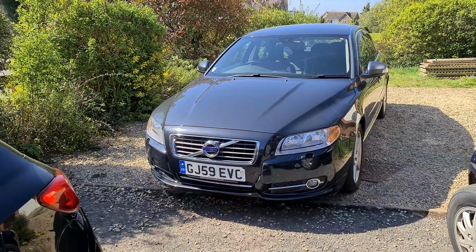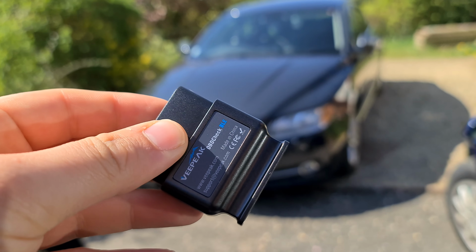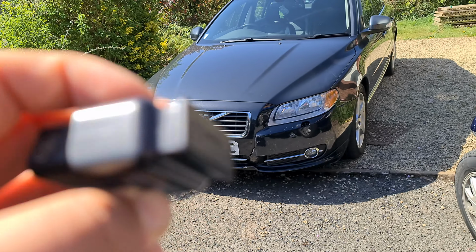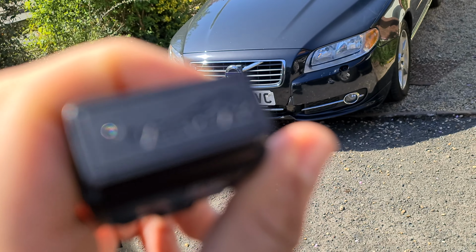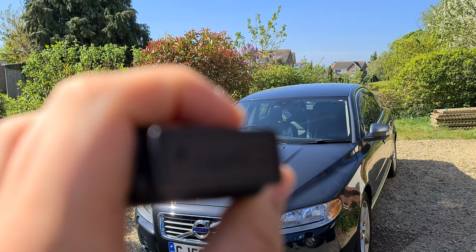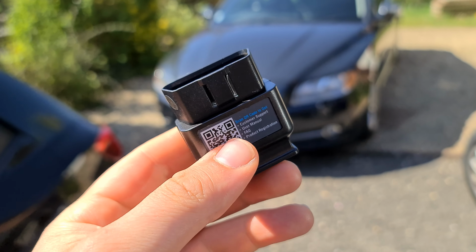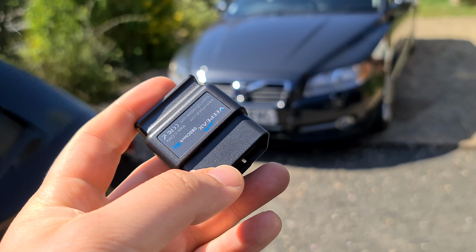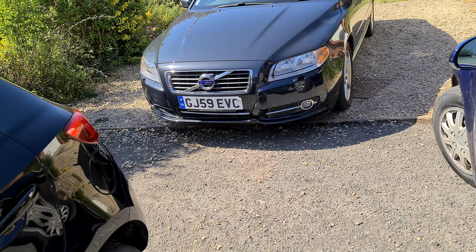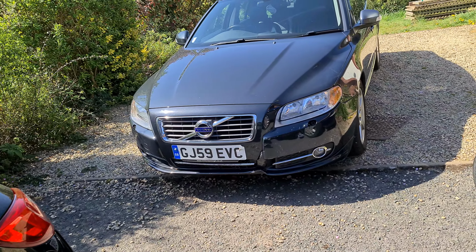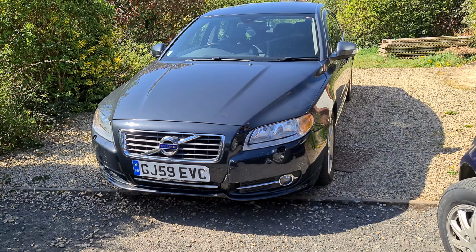So in order to do data logging, I use this. It's an OBD reader, made by VPeak, and I think it was about £15 off Amazon. It's not going to focus. So essentially you plug this into your OBD port, and you can then pretty much read all of the data that your car's engine reads. So anything to do with transmission temperature, oil temperature, airflow, intake temperature, everything you could ever think of.